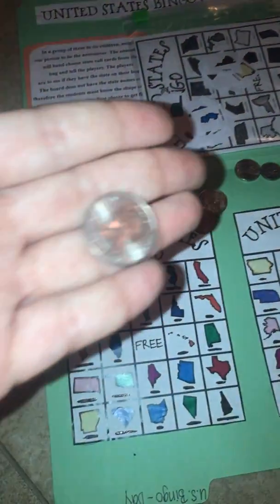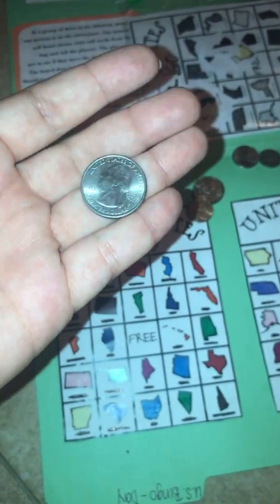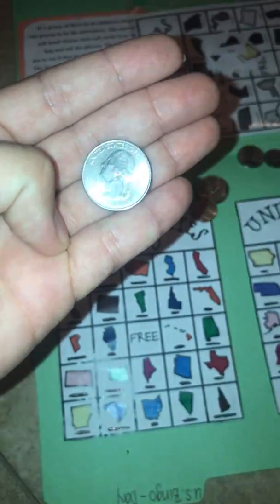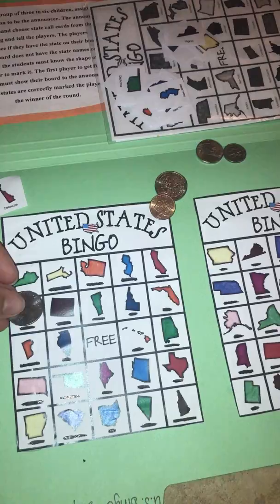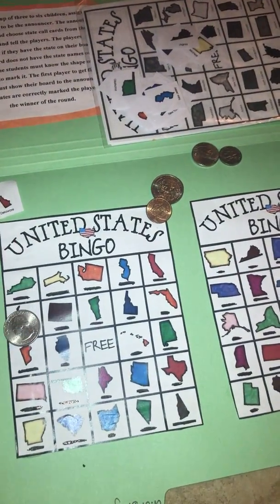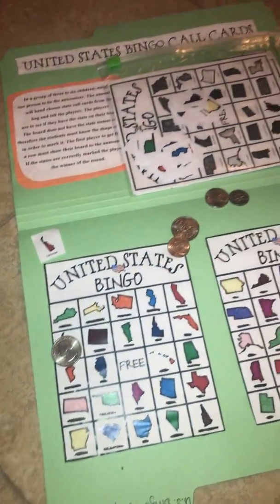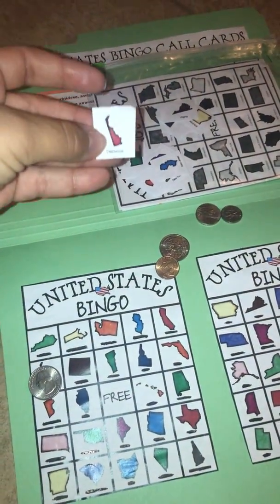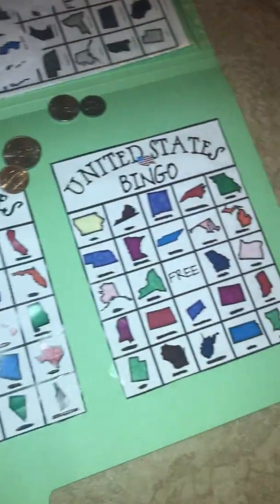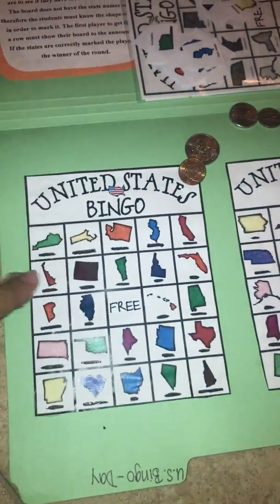I use coins. I feel like that'd be pretty neat since we're all about the United States right now, so you know, the presidents and all that good stuff. I think it would be a good incentive. So you just cover it. If it's a one-on-one, it could just be like a matching game, where I look, okay, I have Delaware, where do I see a shape that looks like Delaware, and then I find it right there and I cover it. So either way it'll work.